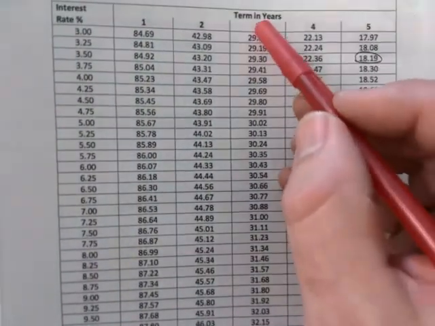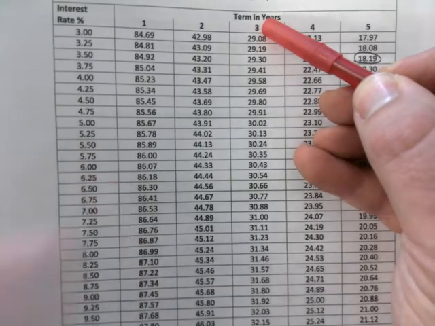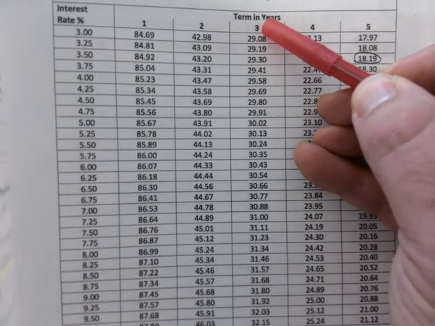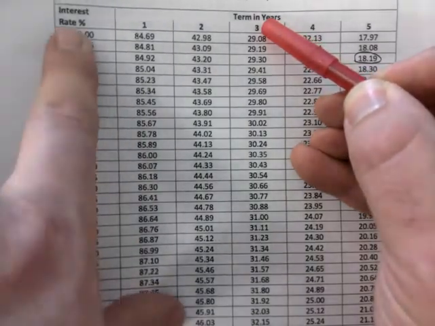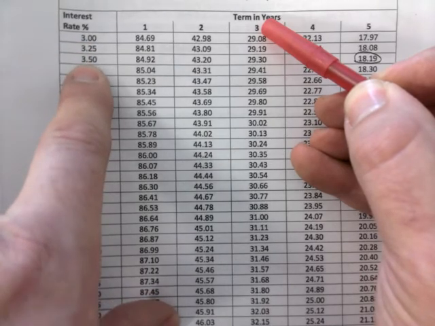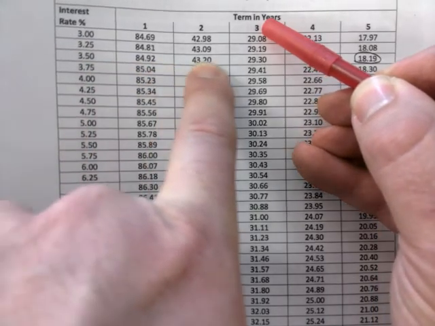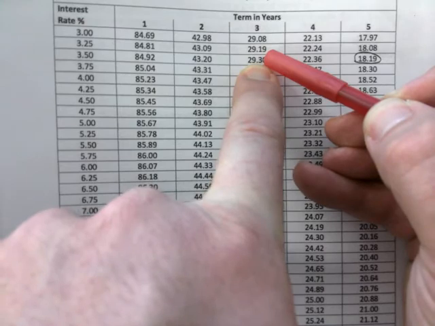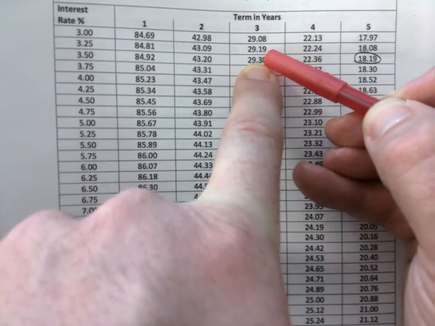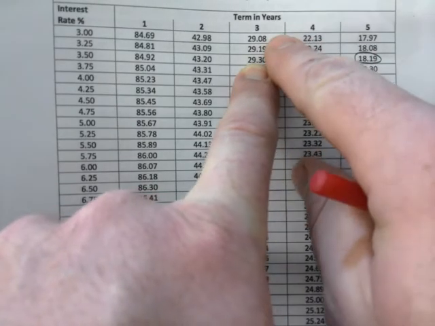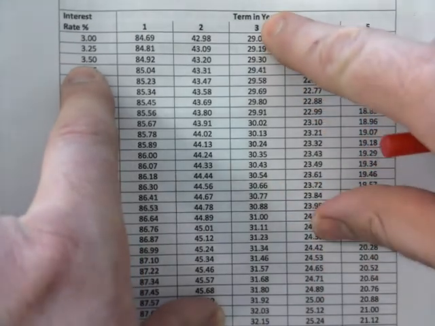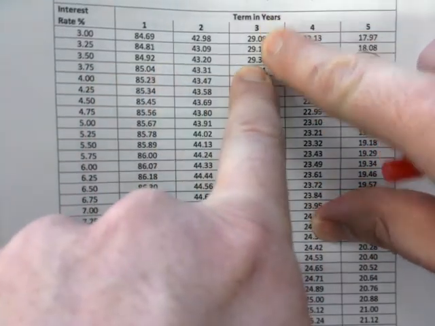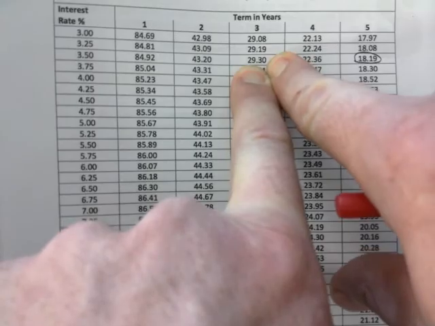So 3 years, and we match it with, what's our interest rate again? 3.5%. So interest rate is 3.5 right there. We match it with 3 years. You got it? Do yourself a favor and double check, because oftentimes students make a mistake because they rush. So, right, 29.30 is the number we're after.